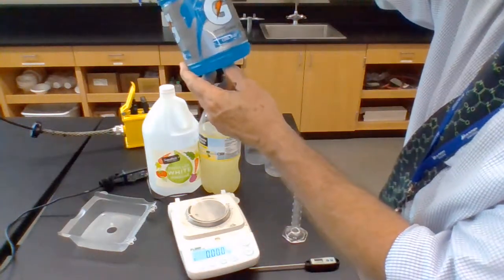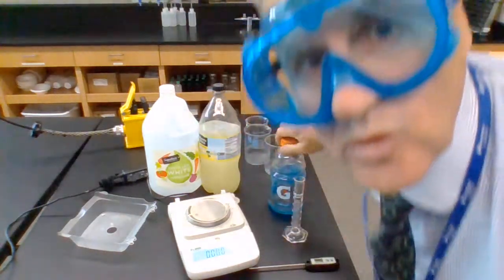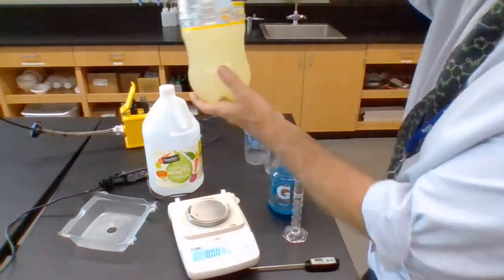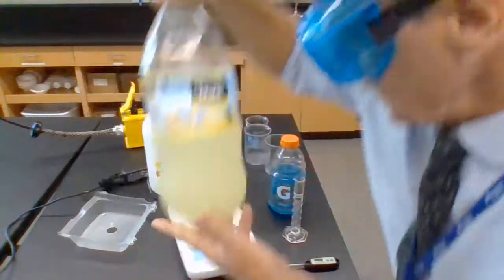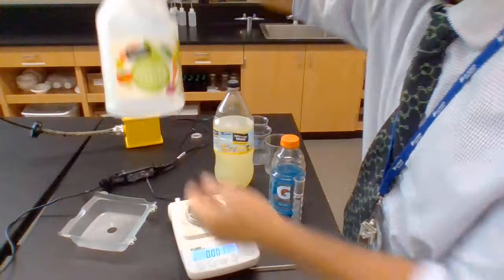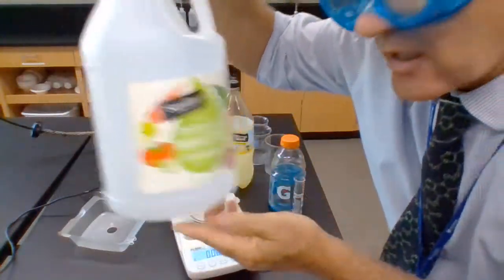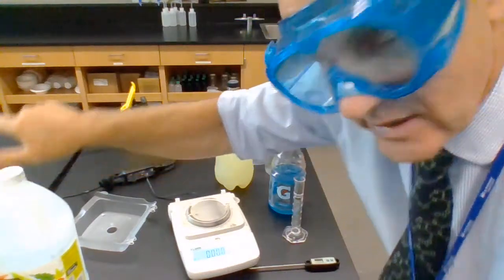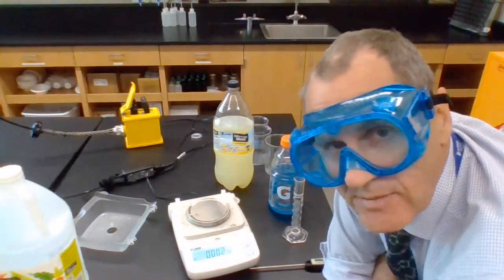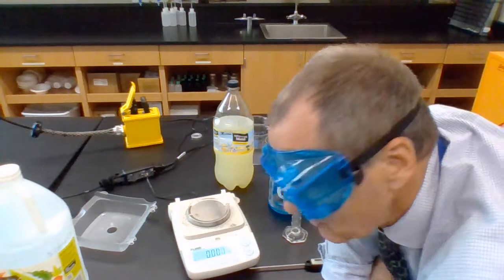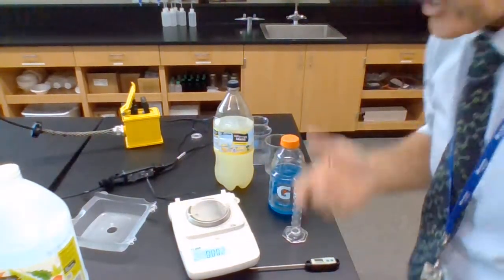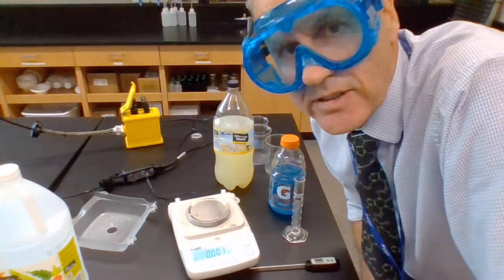You need something like Gatorade in cool blue. You need something like Minute Maid lemonade. And you need something like distilled white vinegar, my favourite drink. Now that last one's not going to work, so I have to put it aside because it's not something that contains sugar. So what I'm looking at today is what effect the sugar content has on the density.